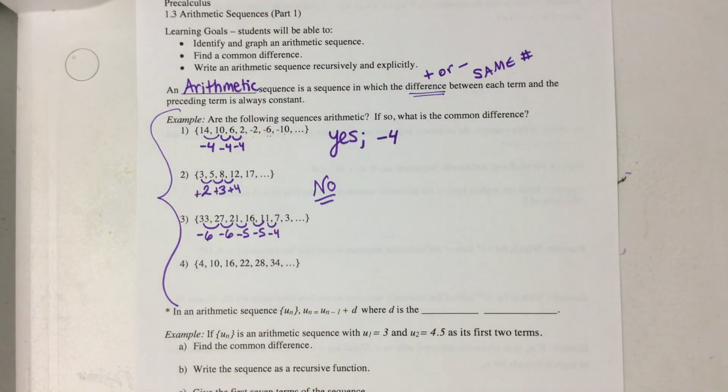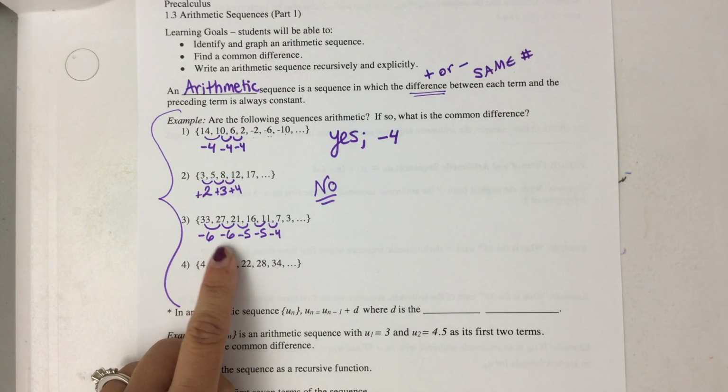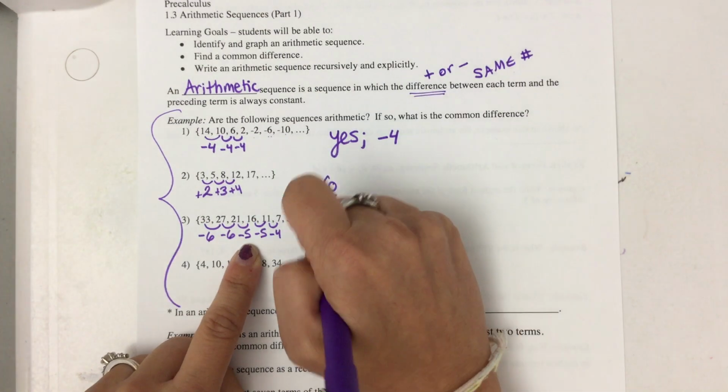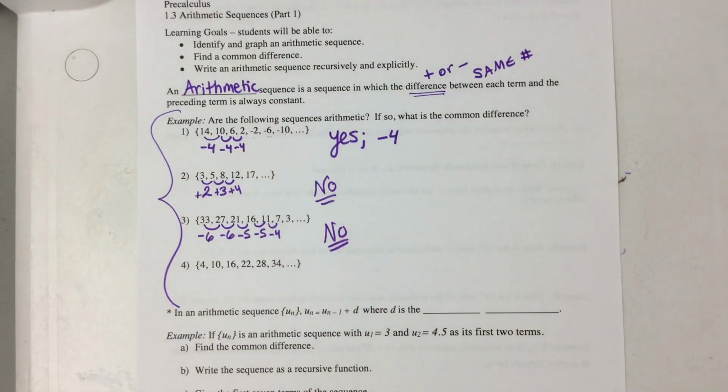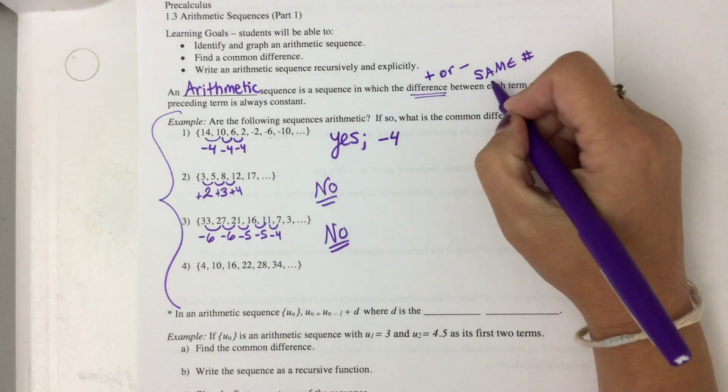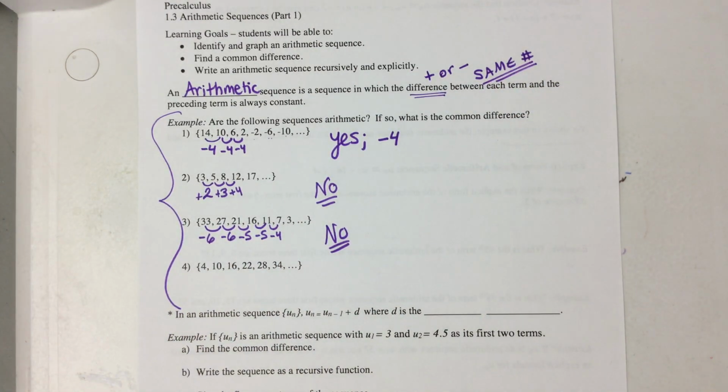Now, the reason I did this one, I wanted to make sure that you realized you do have to try more than 2 values. Like here, if you just did 2, you might have said, hey, that's an arithmetic sequence and the common difference is negative 6. But it's not. You had the negative 6 twice, then it changed to a different number. So no, this is not an arithmetic sequence at all. There is no common difference. Negative 6 occurred twice, negative 5 occurred twice, but the only way that it's an arithmetic sequence is if the number is the same all the way throughout.